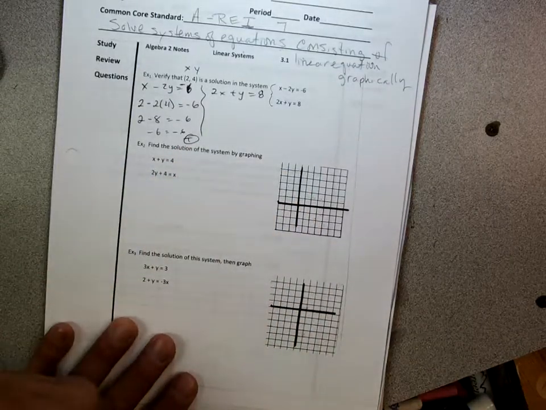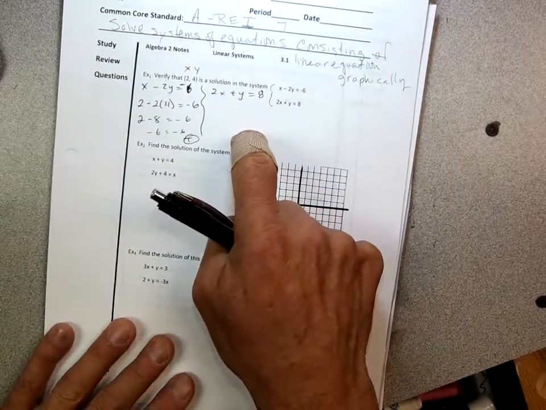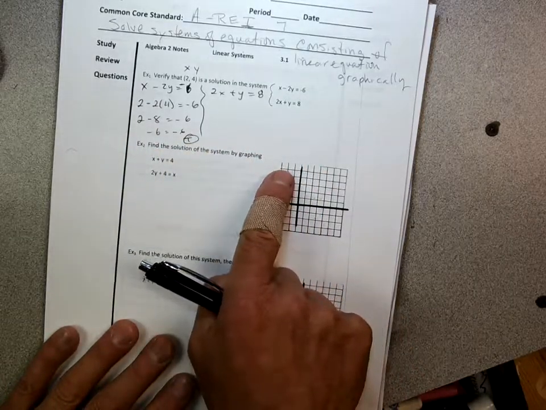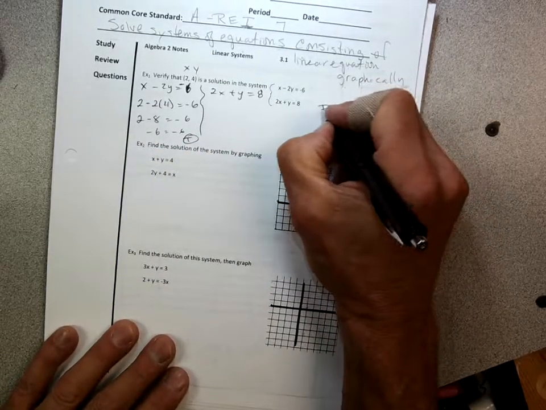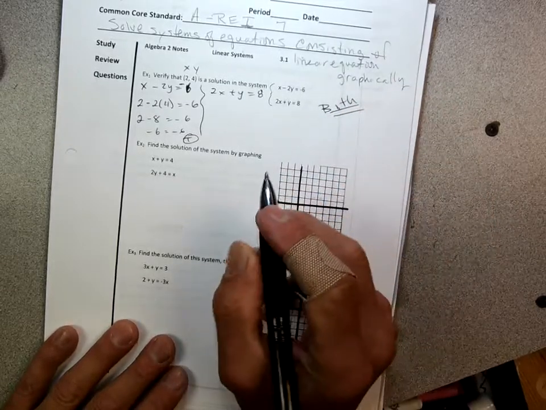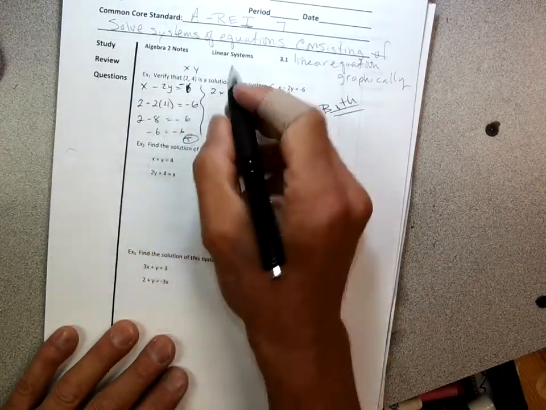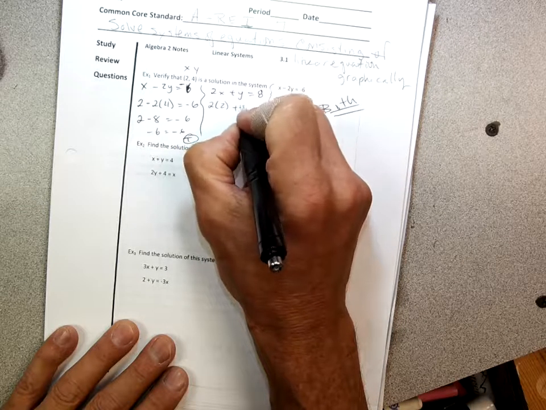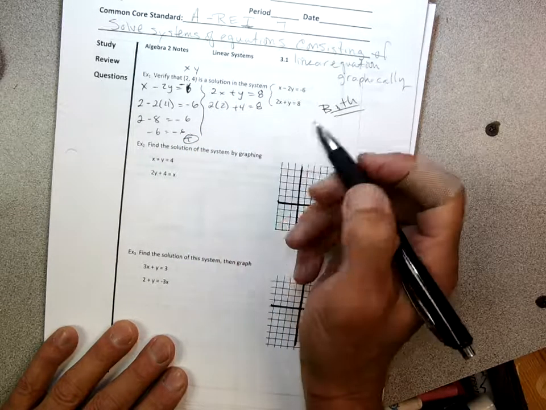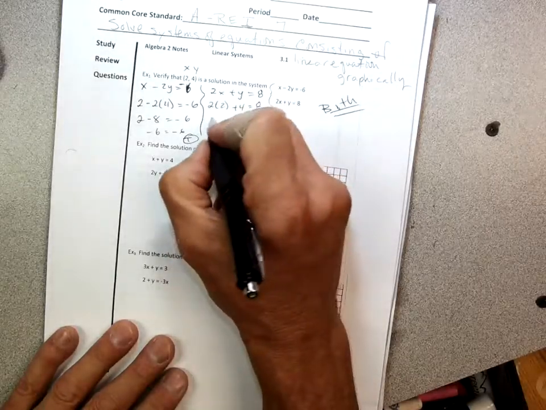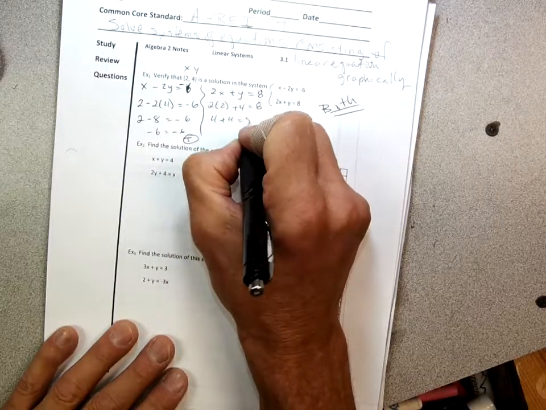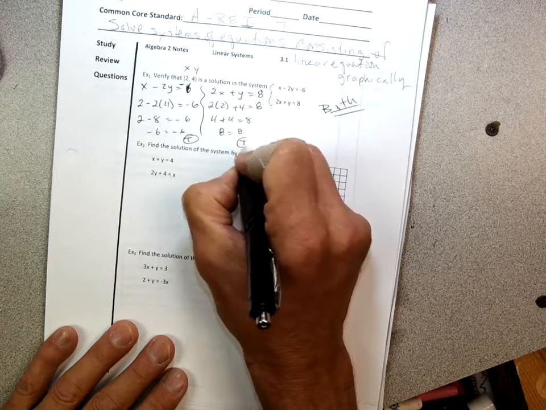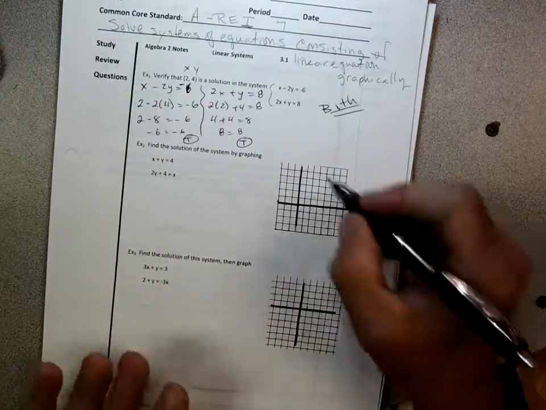That's true, right? I need this to be true also to say yes, that solution has to work for both, not one or the other. Has to work for both, okay? So let me plug in my (2, 4). I'll go 2 times my 2 plus my 4 equals 8. Well, let's see. Am I going to get a true statement? Sure, I get 4 plus 4, and we know 4 plus 4 is 8. That's a true statement. So if it's true for both, we can say yes.